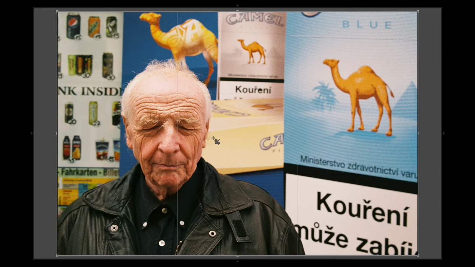And now in this final example, I have this gentleman in front of some cigarette ads, and when you're looking at the frame, you can see he's placed just off center to the left. Once I put in my rule of thirds overlay, you can see basically this line here intersecting the head of the character.